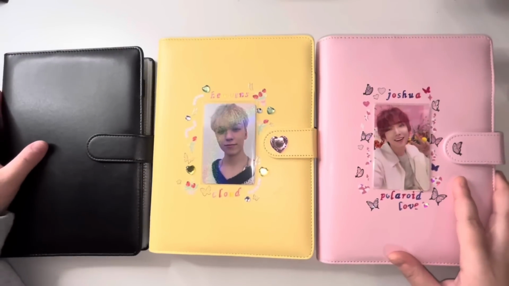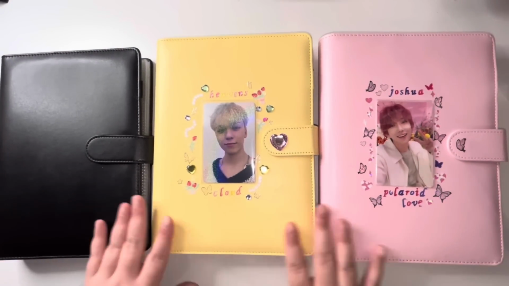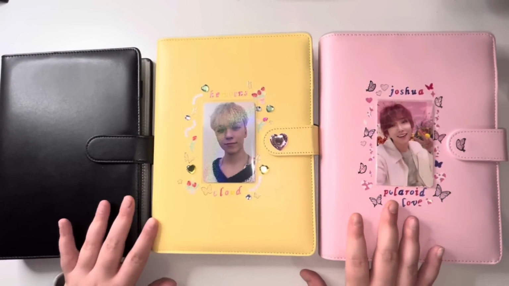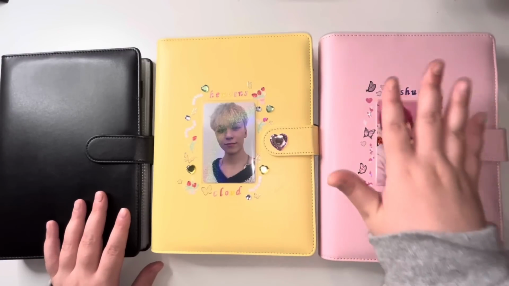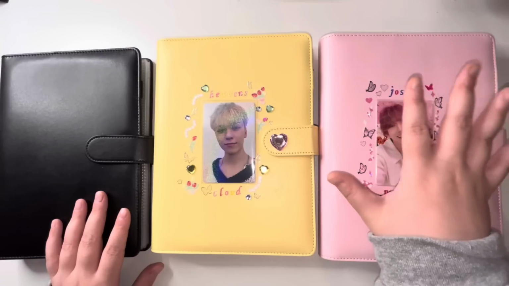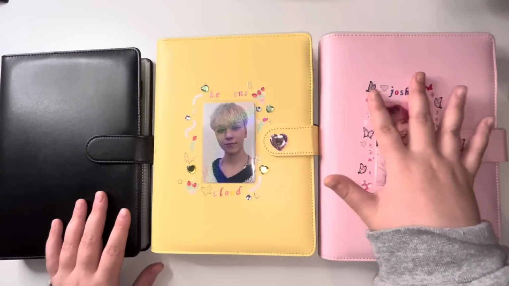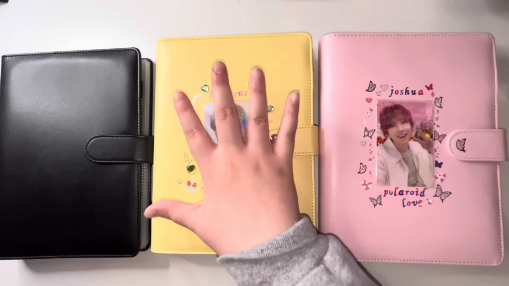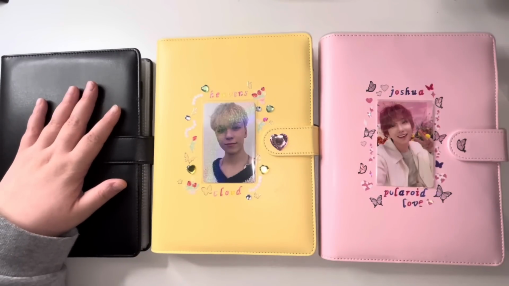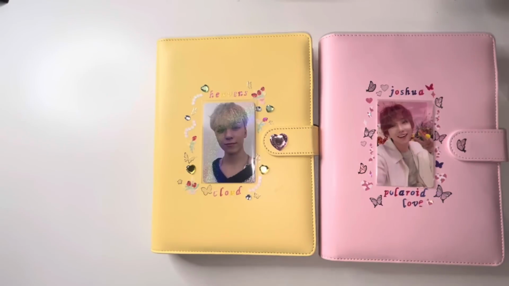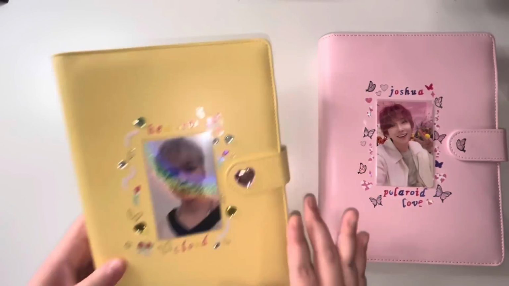Okay, next we're going to do 17. I have 3 A5 binders for 17, so we're going to go through these first. This is Joshua's A5 binder of his extra stuff like pobs, non-album stuff. Same thing with Vernon. And then this is S.Coups, which we'll get into because this is new. So were we surprised? I don't think so.